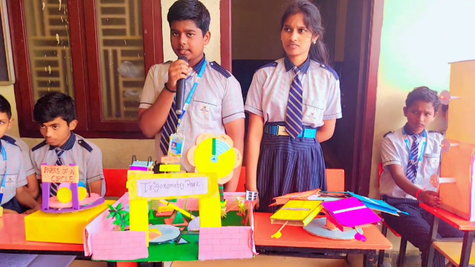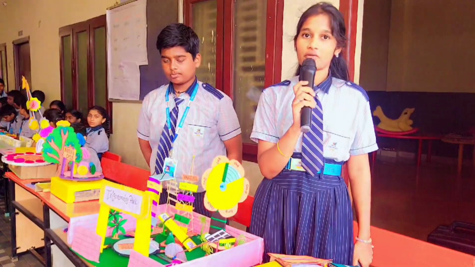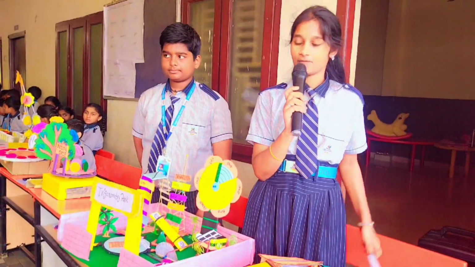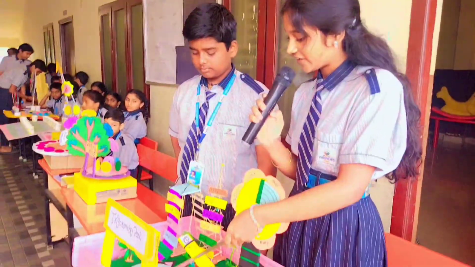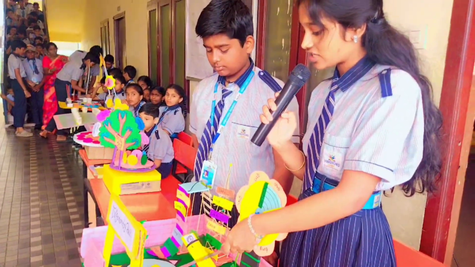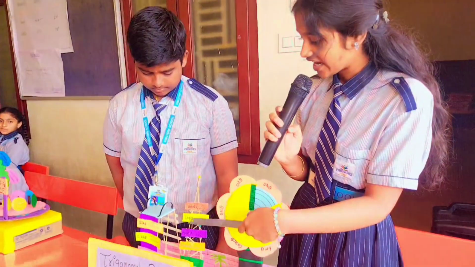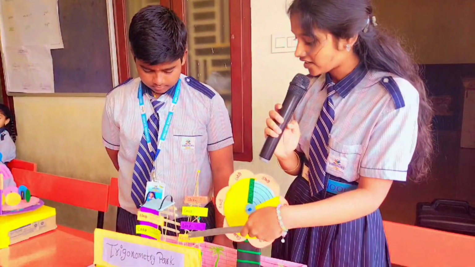We are exhibiting a trigonometry park. Trigonometry basically deals with the relationship between the sides and angles of a triangle. Here we will see the Pythagoras theorem: a square plus b square is equal to c square. Here we can see the formulas of cos theta, sin theta, secant theta, cosecant theta, tan theta and cot theta.